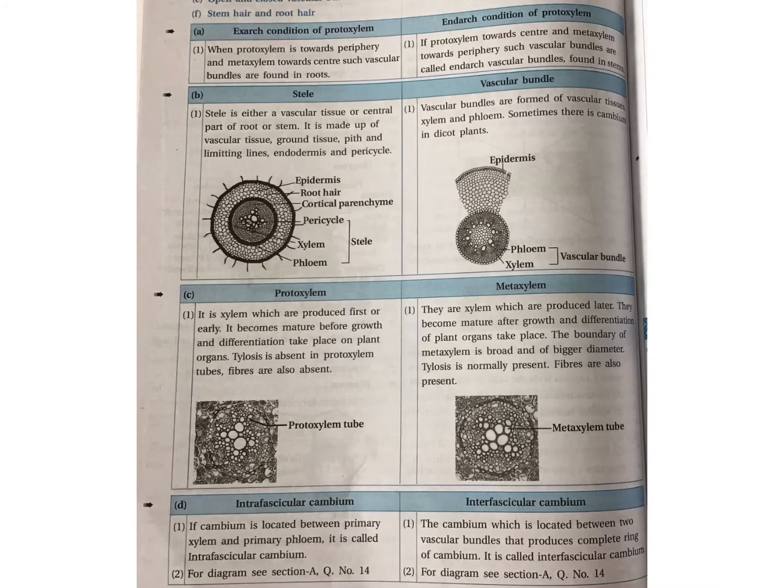Now in this page, I have shown you the difference between exarch condition and endarch condition of protoxylem. So these points are given. Similarly, the difference between stele and vascular bundle. The diagrammatic form is also shown. Even the difference between protoxylem and metaxylem, and lastly intrafascicular cambium and interfascicular cambium.